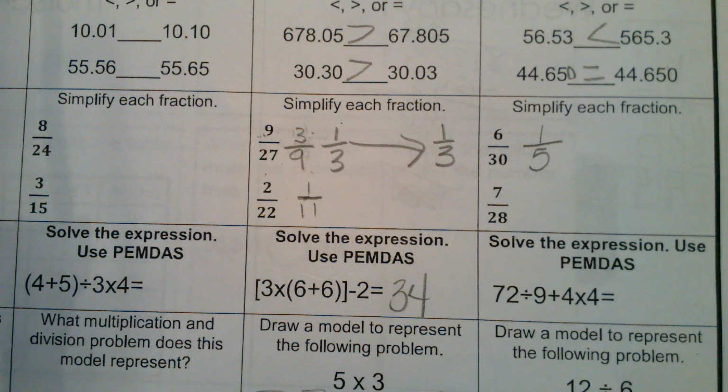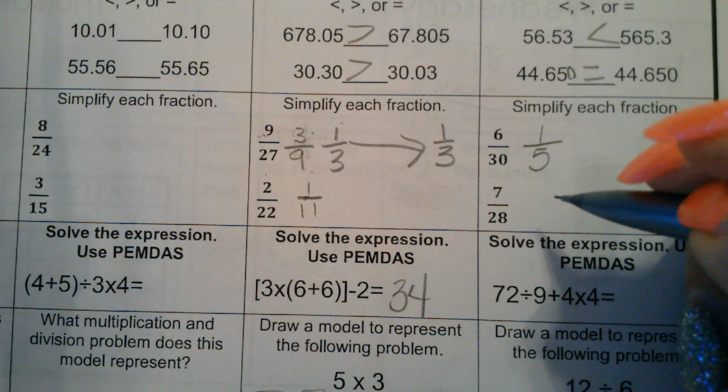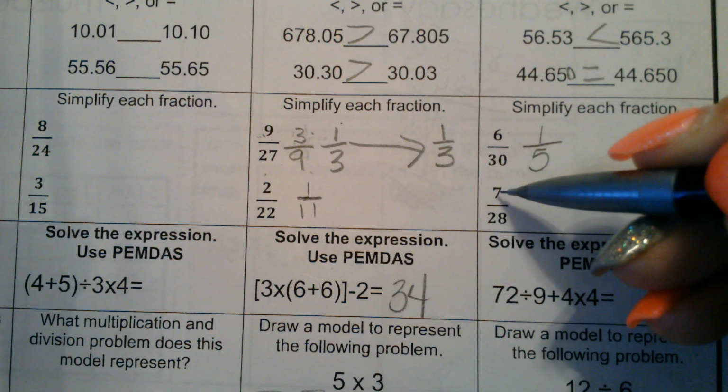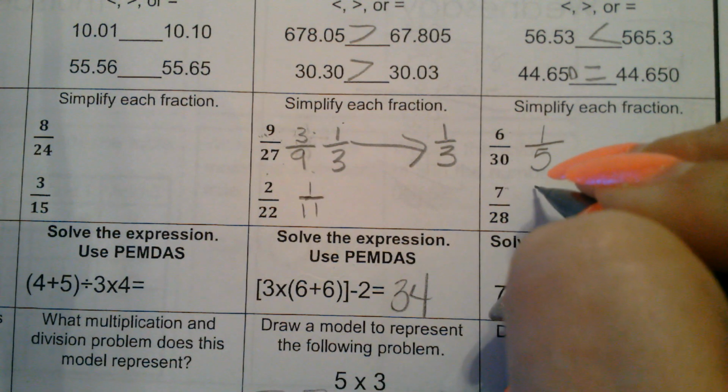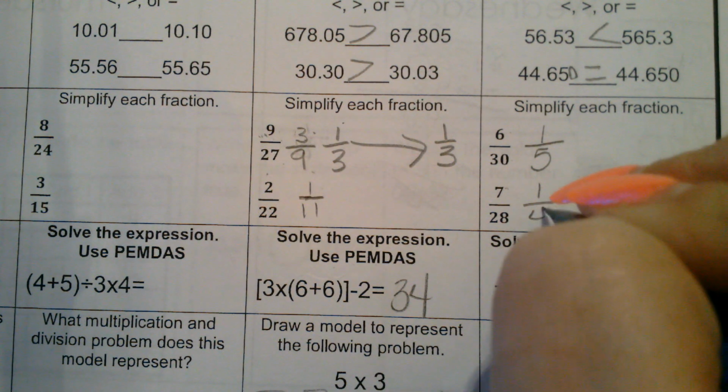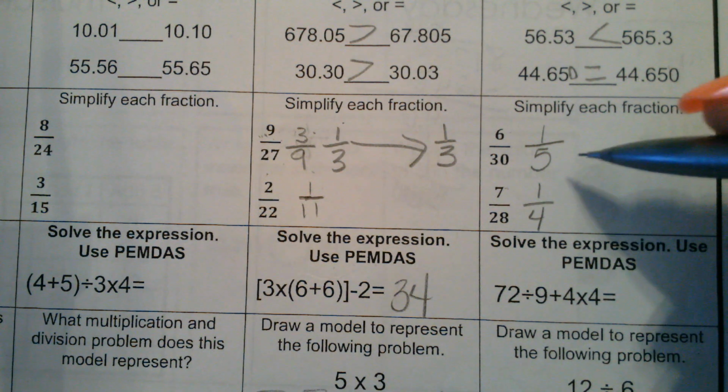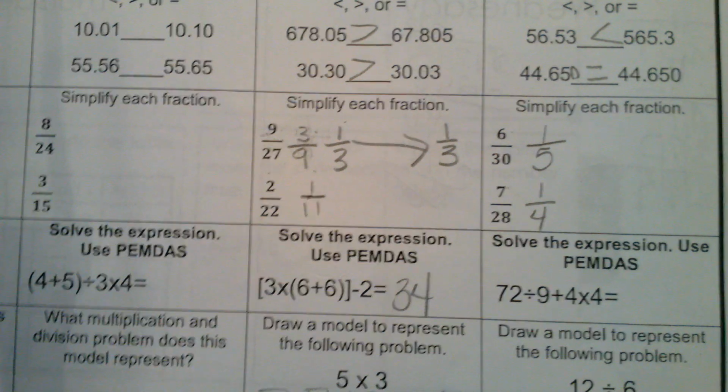And 7 over 28, the number we're looking for, you've only got 2 options, 1 and 7. So we're going to have to go at 7. 7 will go into 7 one time and into 28 4 times. So you should have gotten 1/5 and 1/4.